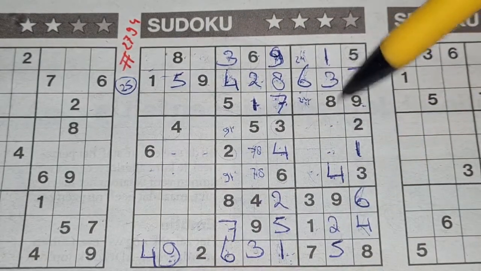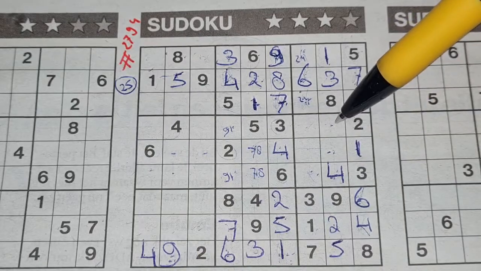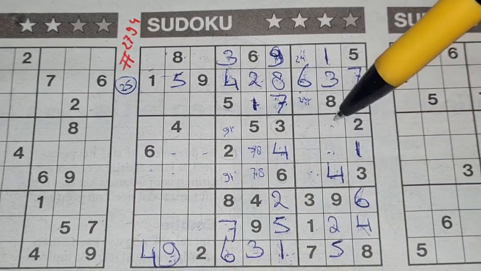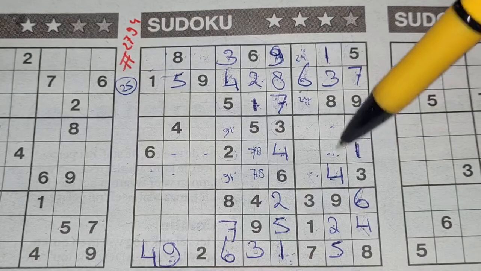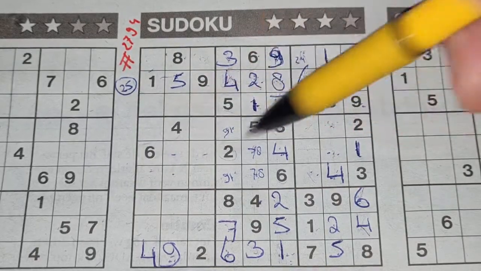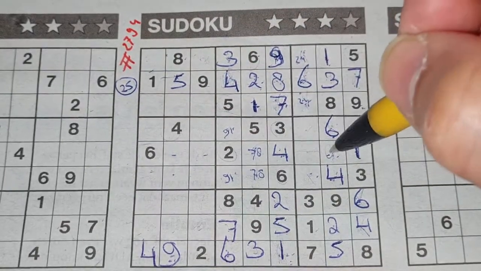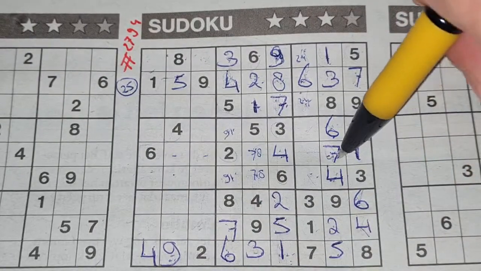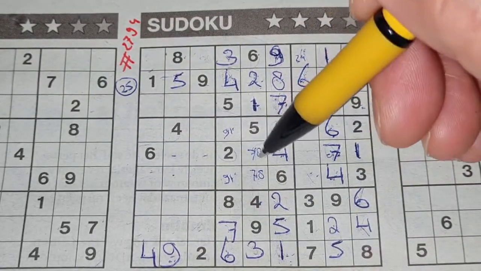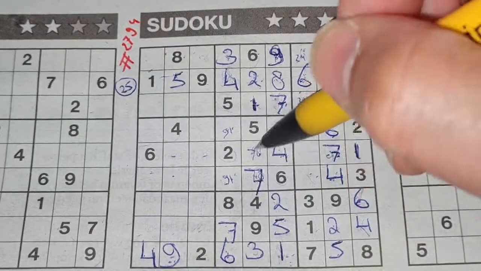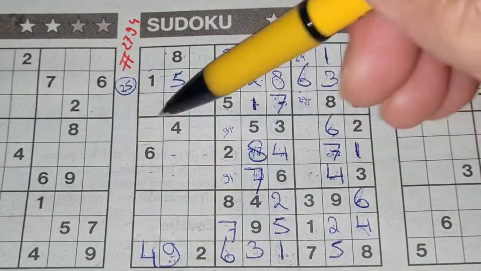1, 2, 3, 4. The 5, the 6, and the 7 are missing. 6 and 7. We see there 6, no 6 there. 6 should be here, and a 7 goes there. Now we have a 7 here, so this box can't be 7 anymore. That box should be a 7. This box should be an 8.